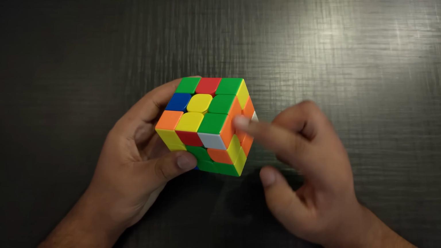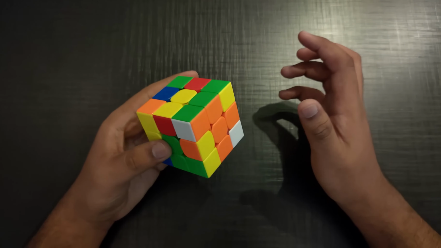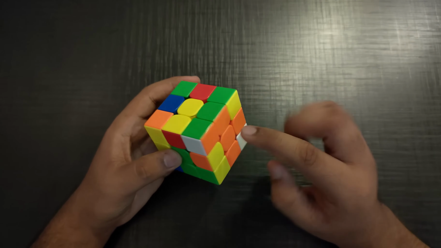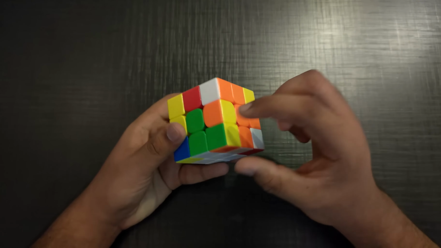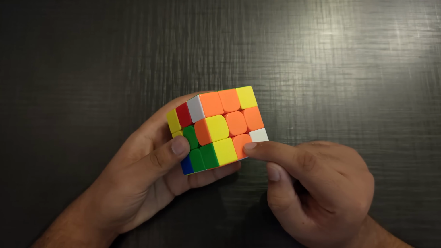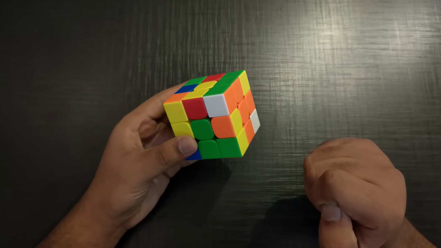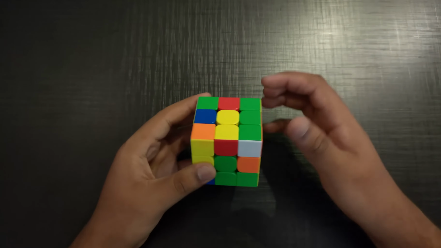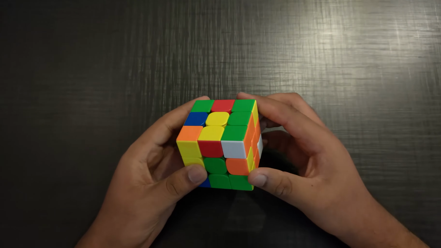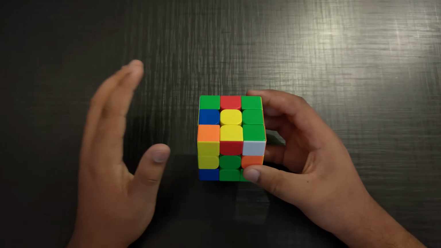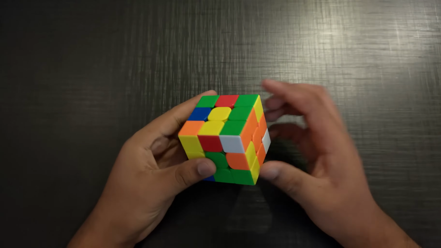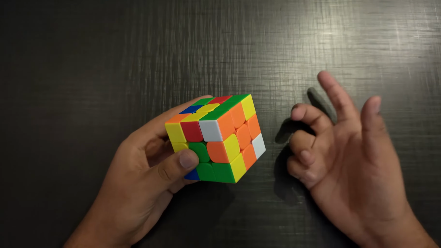When you make a pair like this, then because you guys solve from the beginner's level, by now you know that this pair has to go here, right between the white, orange, and green. You see, so how will you insert this pair here? It's actually easy. There's an algorithm running above, but honestly, I'll tell you the truth. Learning F2L based on algorithms is foolish. Okay, this has to go here, which we call the inverse axis.